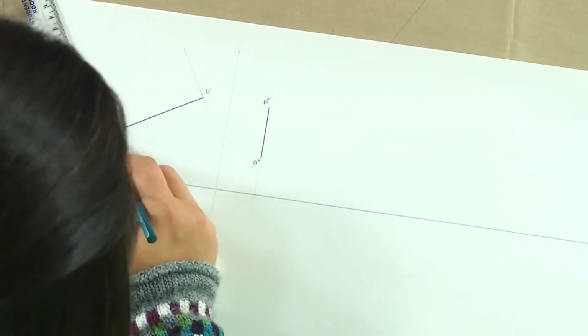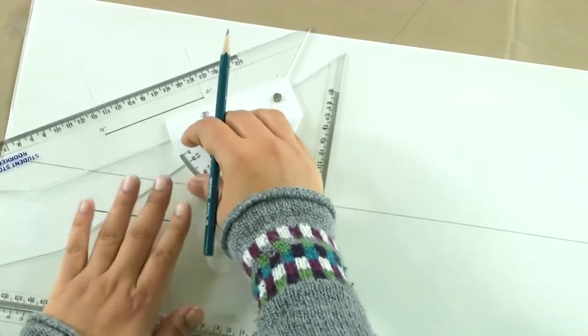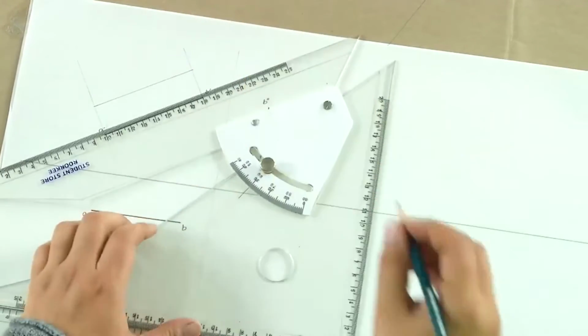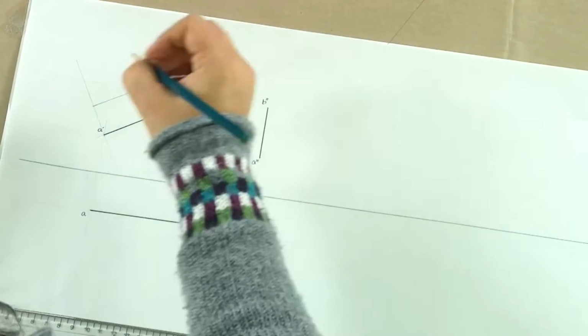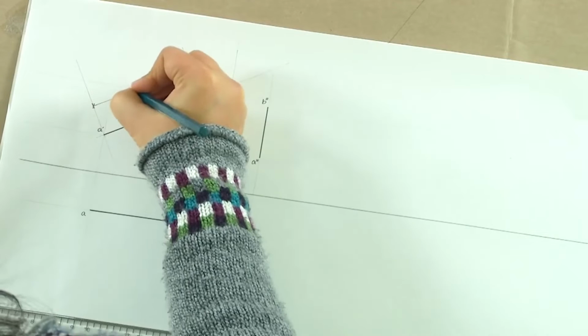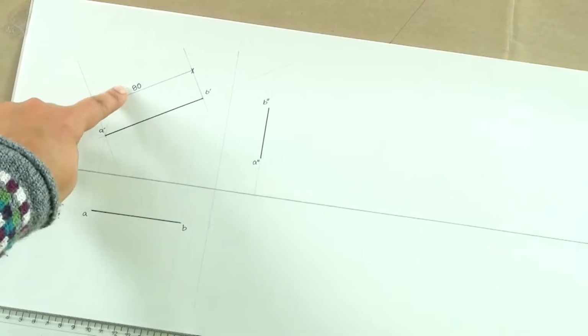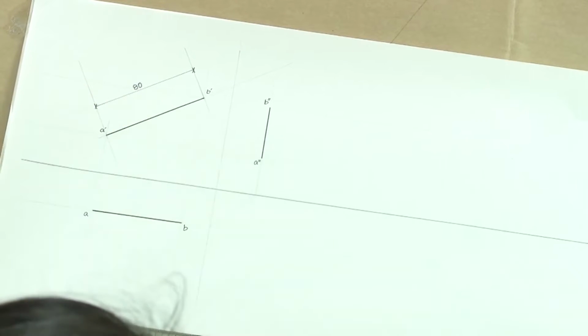We will mark a dimension which is parallel to the line in elevation. This is how the dimension will be marked. So, this is the true length of the line which is seen here. So, we are marking it here.